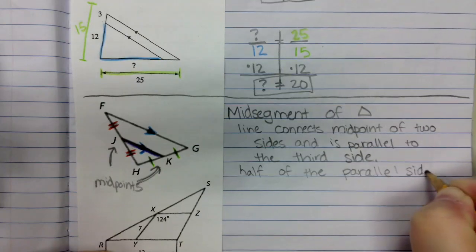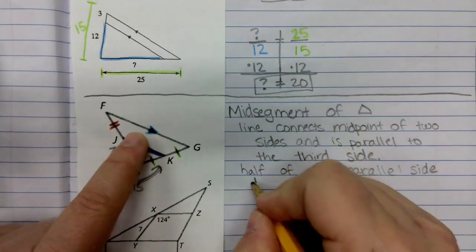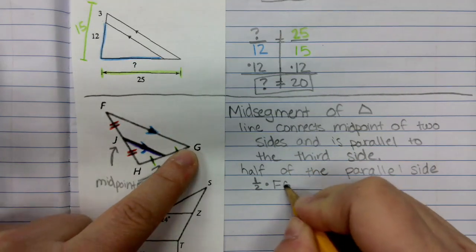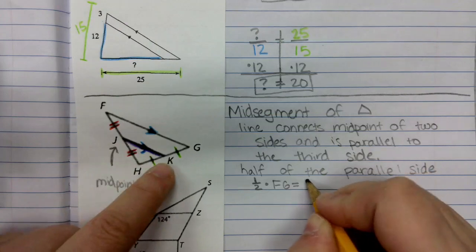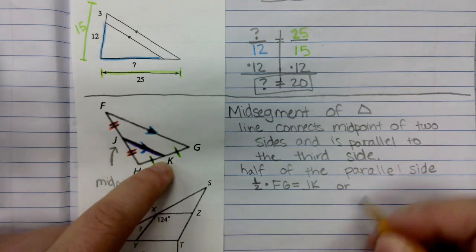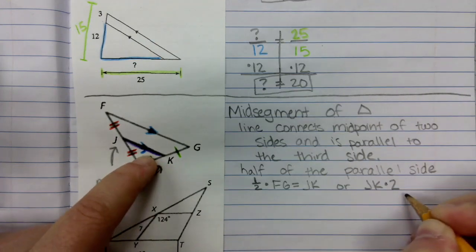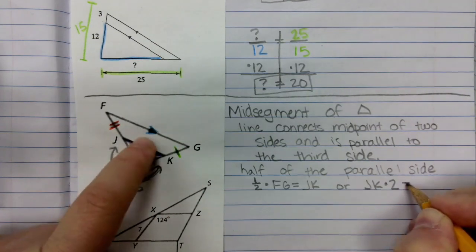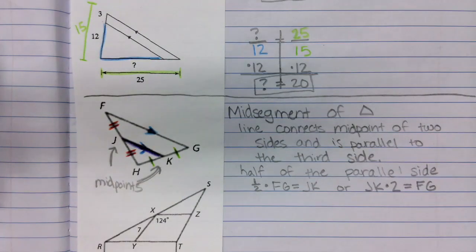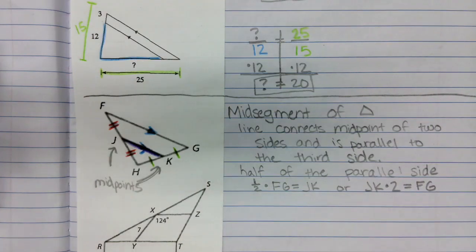So there's a couple ways we could look at this. We could say that 1/2 times FG equals that JK. Or we could think JK times 2 would give us that length of FG. Alright, so in this problem here, we're going to find a couple segments.